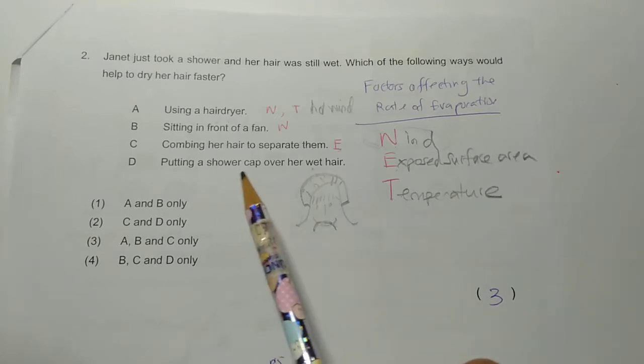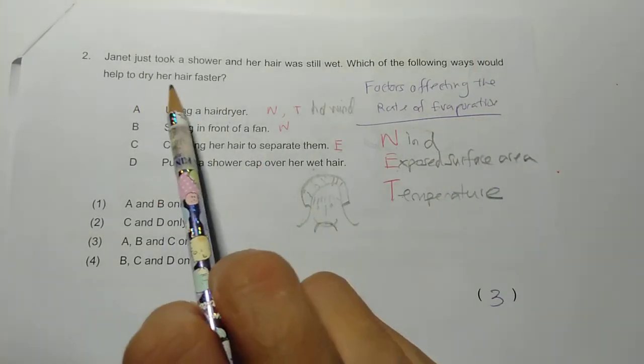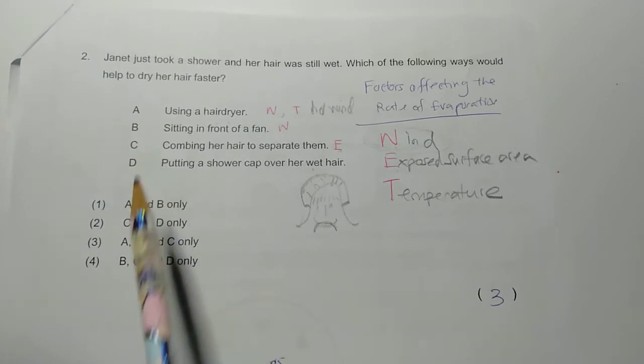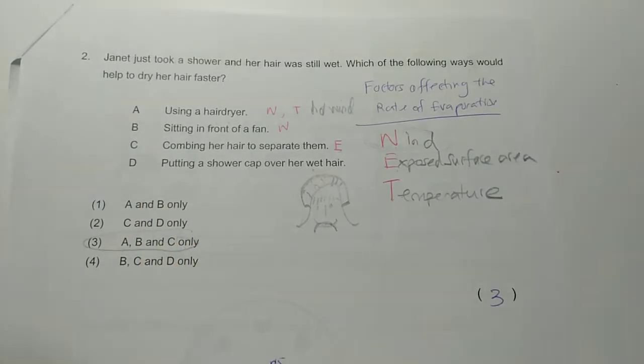Okay, so which of the following ways would help to dry her hair faster? A, B, and C will help her hair to dry faster. Let's go to question 3.